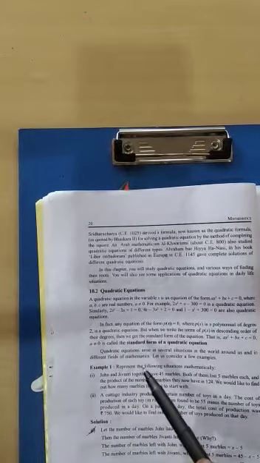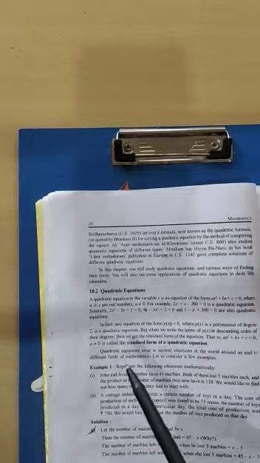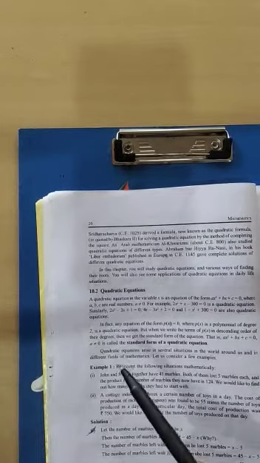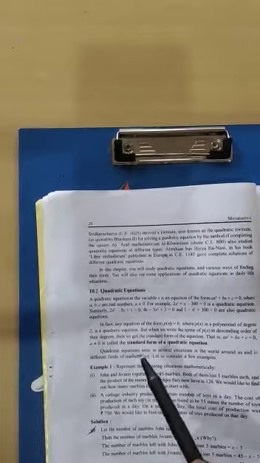A quadratic equation has two types: one is the adfected quadratic equation and the other is the pure quadratic equation.